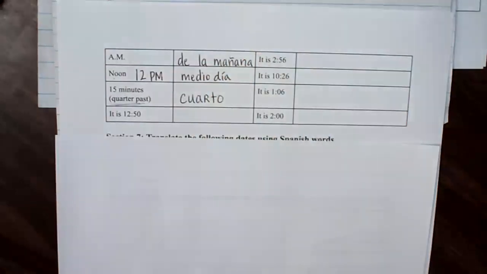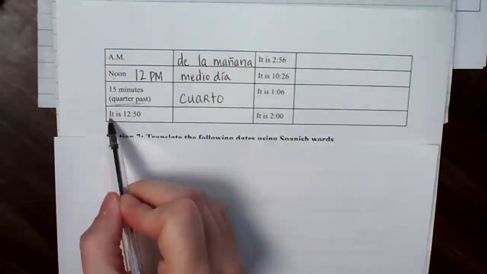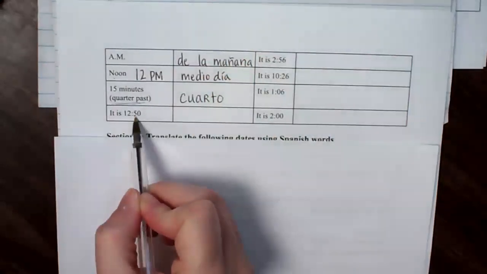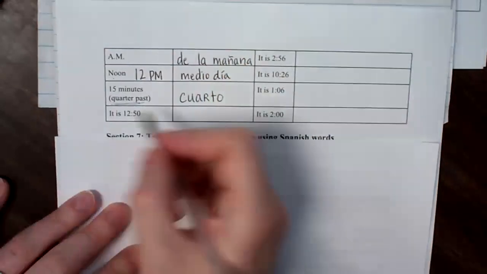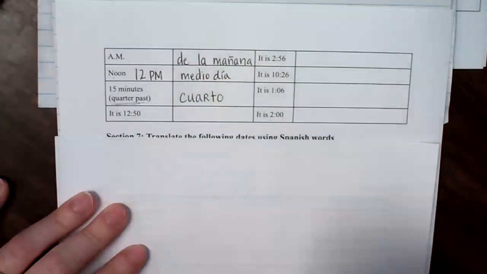Okay, so now we have 5 more time examples, and then we will move on to section 7. This one down here is 12:50. The way that I want to phrase that is it is 10 minutes till 1.